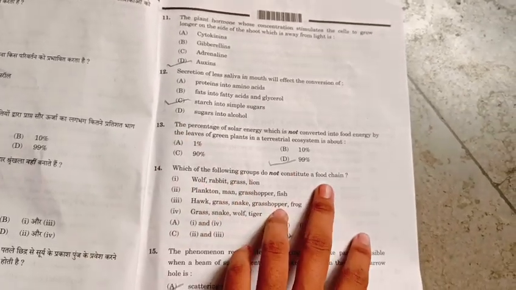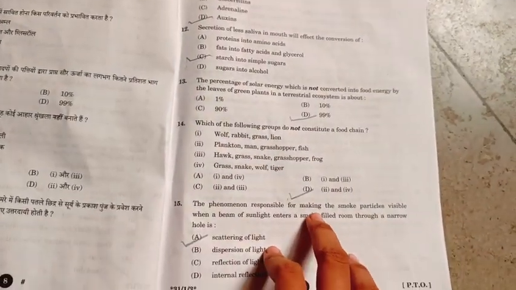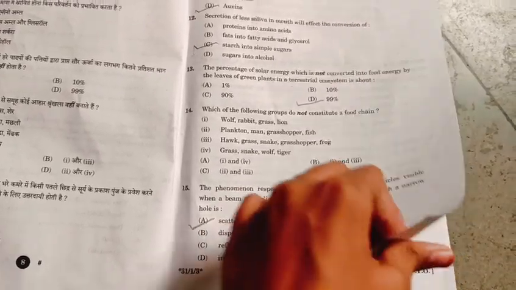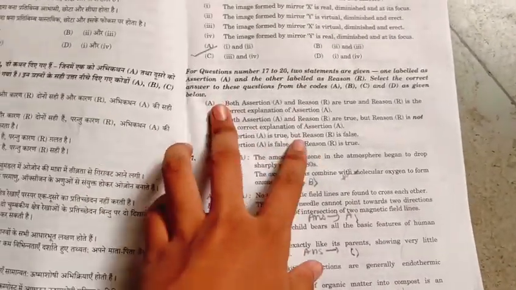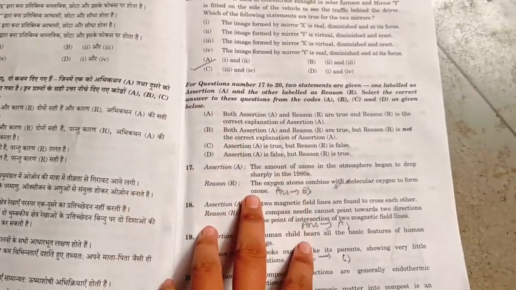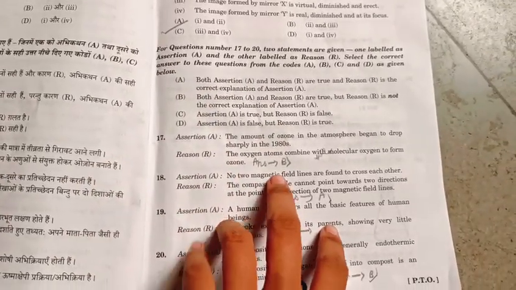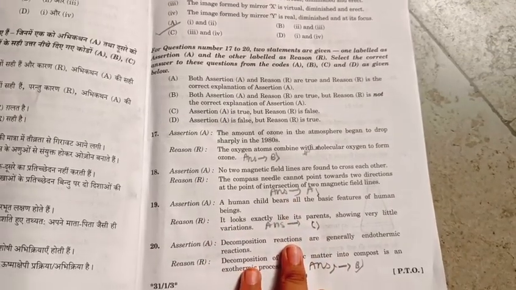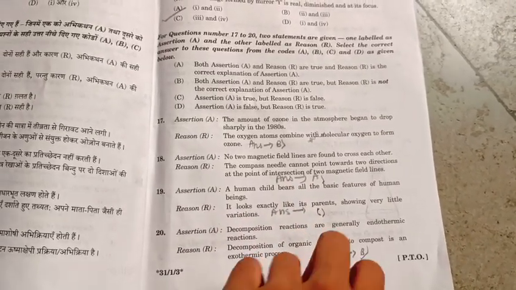13th one is option D. 14th one is option D. 15th is option A. 16th is option A. 17th is B. 18th is A. 19th is C. And 20th is B.